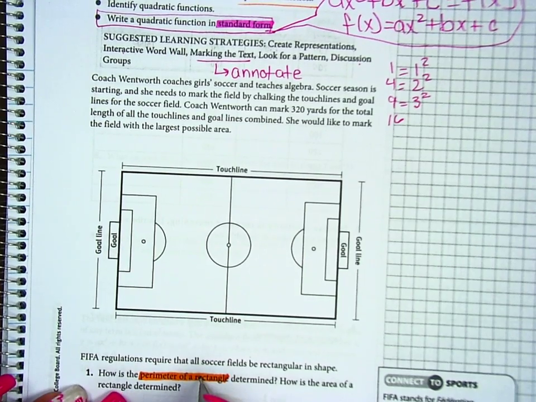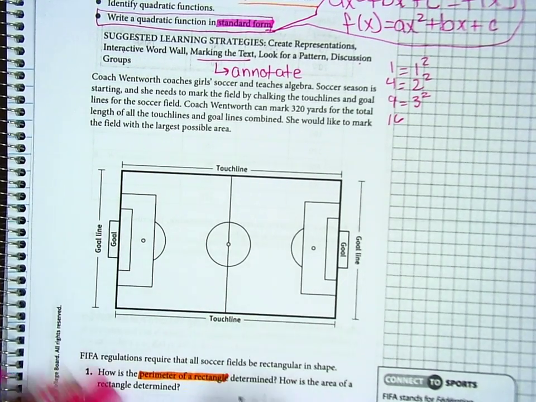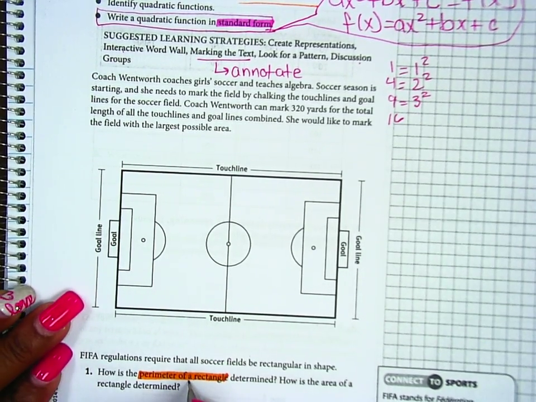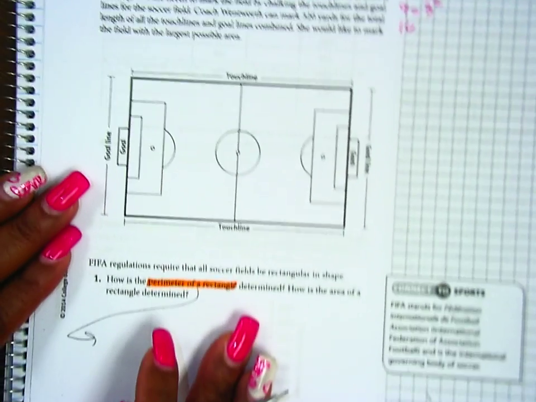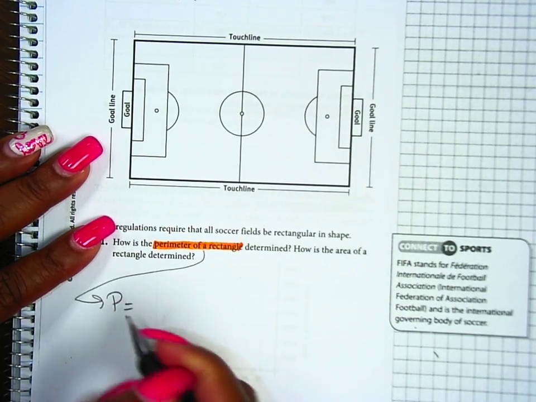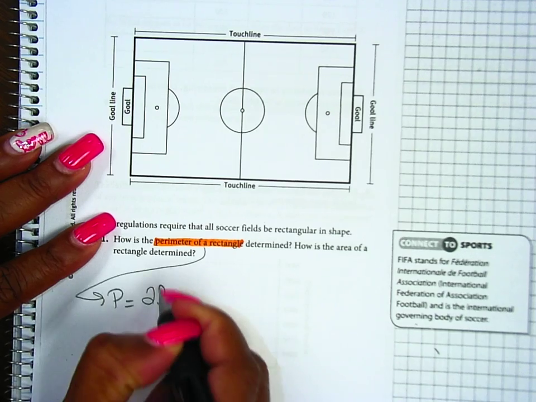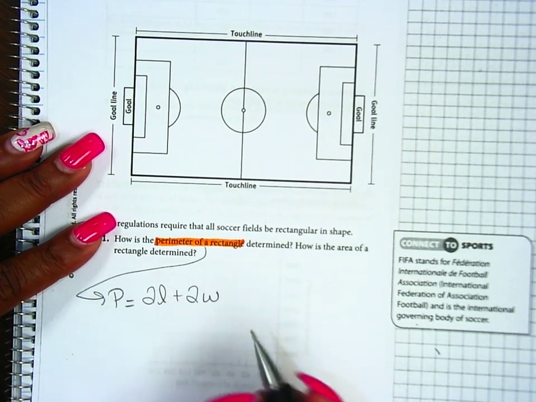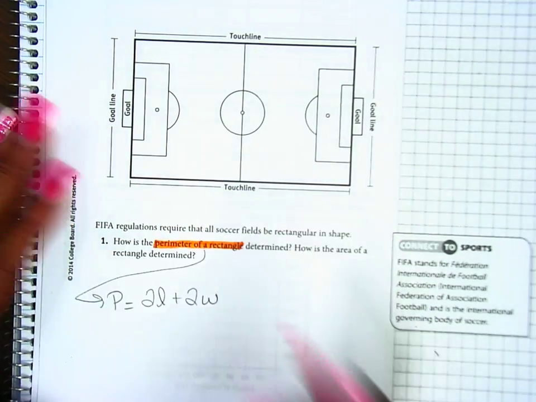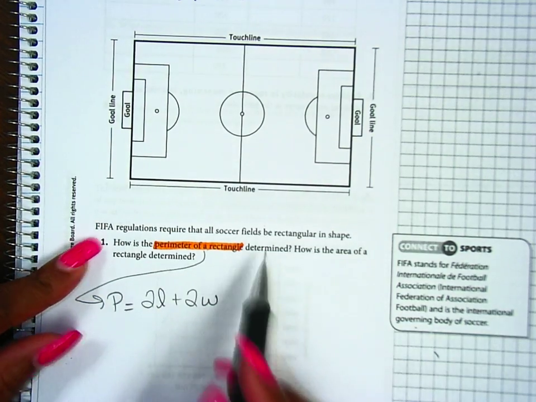So the perimeter of a rectangle, remember, you add up all the sides. Basically the formula for the perimeter of a rectangle will be P, which is the perimeter, equals 2 times the length plus 2 times W. You could just add everything up, okay? So that's how you would determine it.